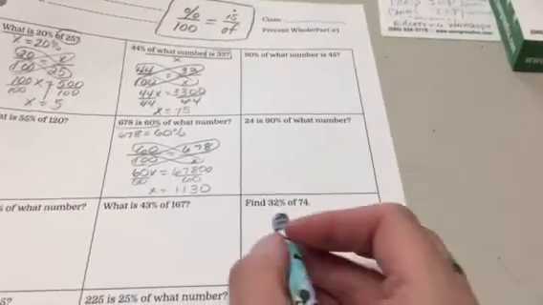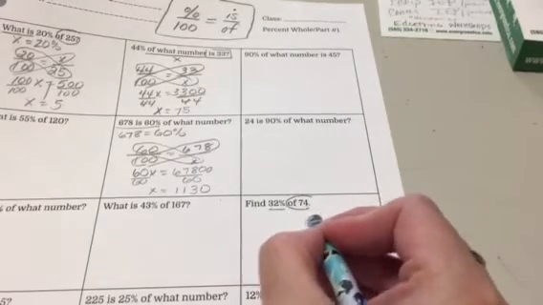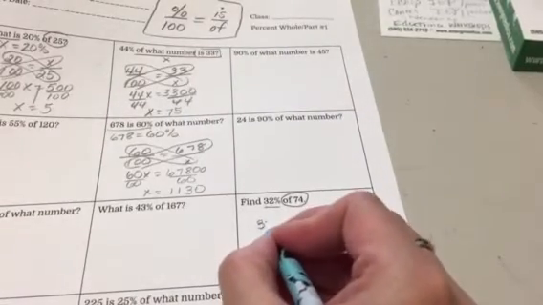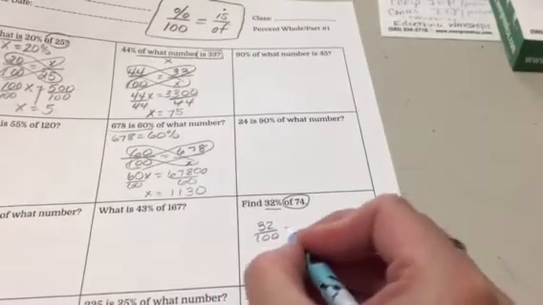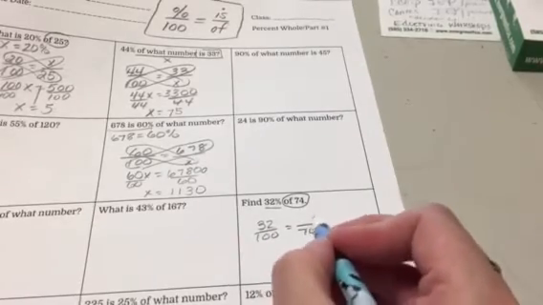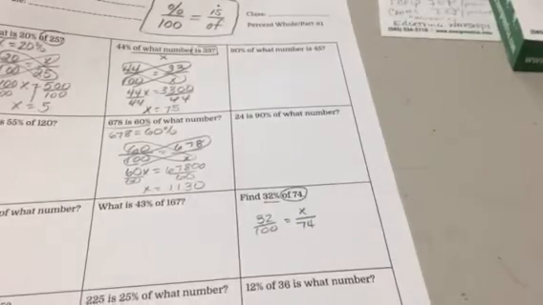Okay, so now let's jump over to this one. It says find 32% of 74. Well, right away I know my percent's out of 100. And of, I know, is going to go on the bottom. We're finding the is part, so that's my X.